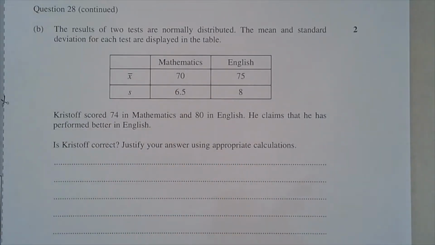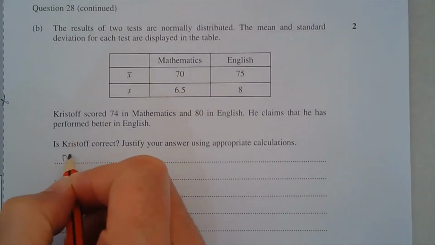So what we need to do is compare the Z-scores that correspond to 74 and 80, and obviously the Z-score that's higher, the raw score represented by that Z-score would then be the better score. Especially if we're comparing relative performance in two different subjects, that's what we need to do. So let's work out the maths Z-score.